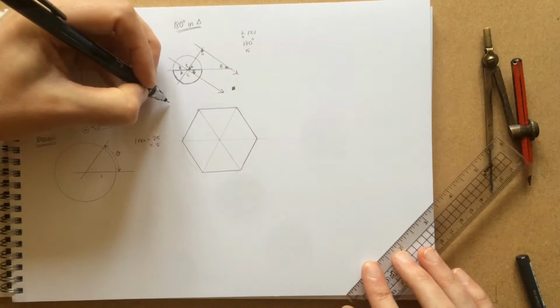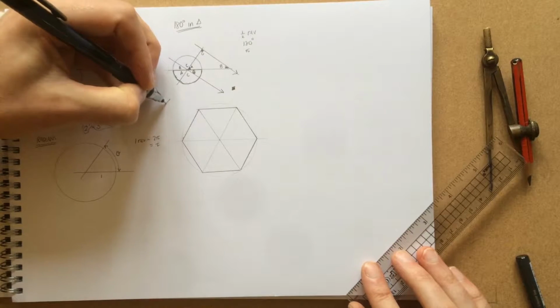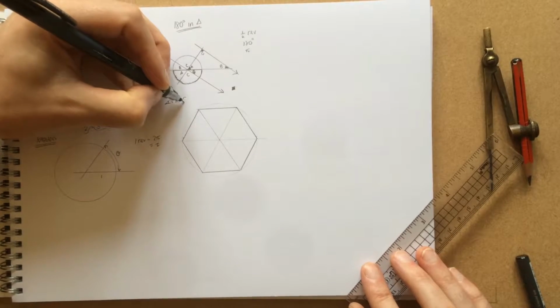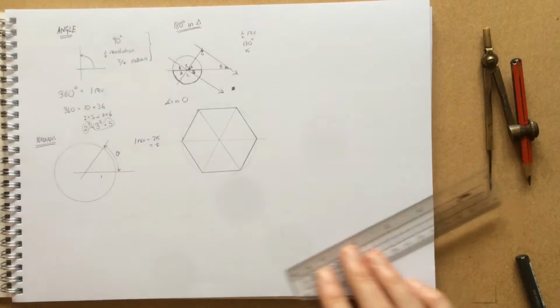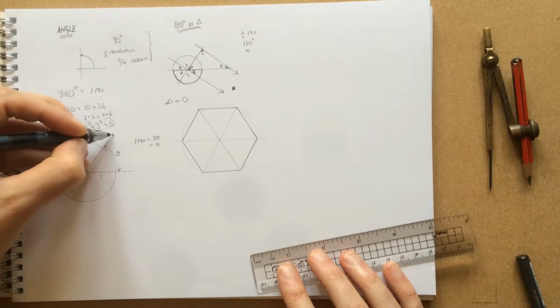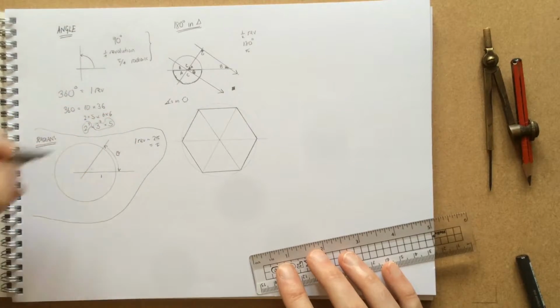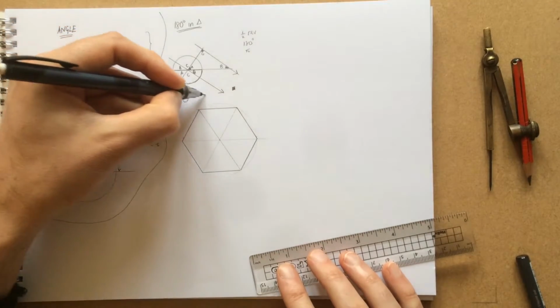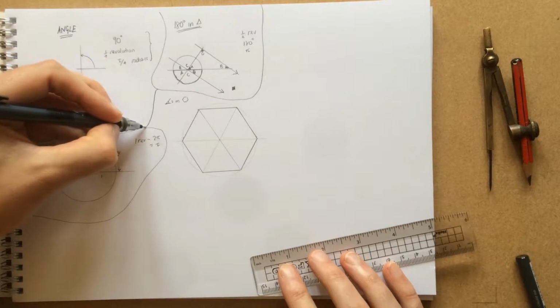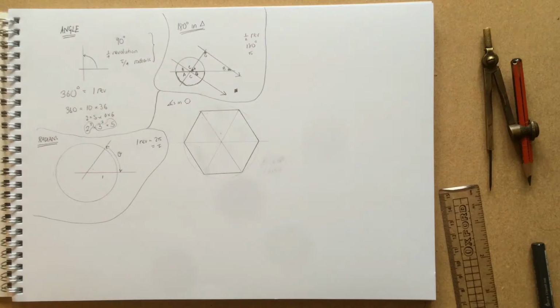So next challenge is angles in a hexagon. Let's partition these off. Well, the fastest route is just to spot that this hexagon is just 6 equilateral triangles.